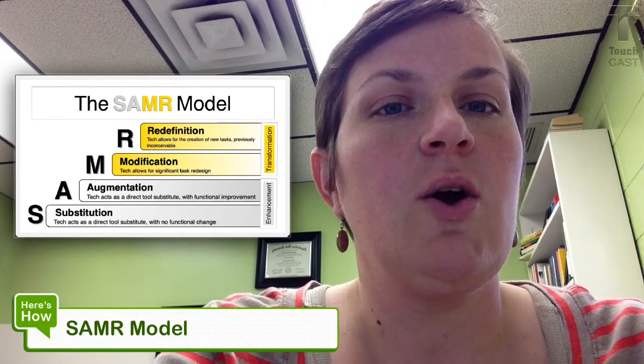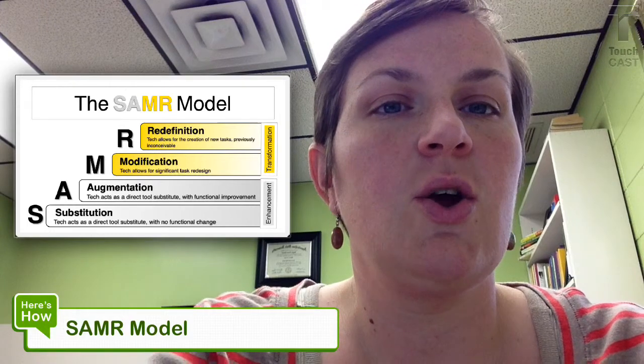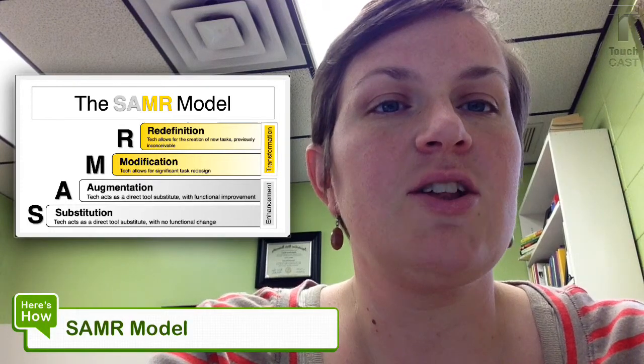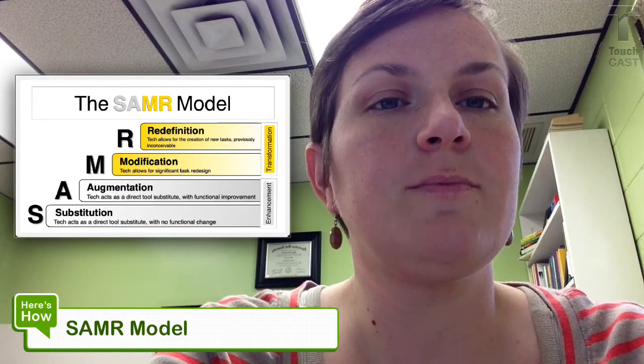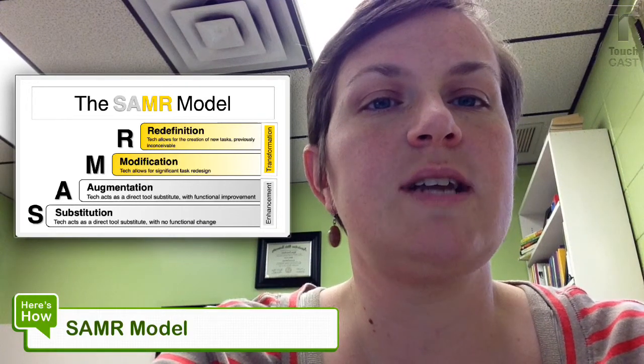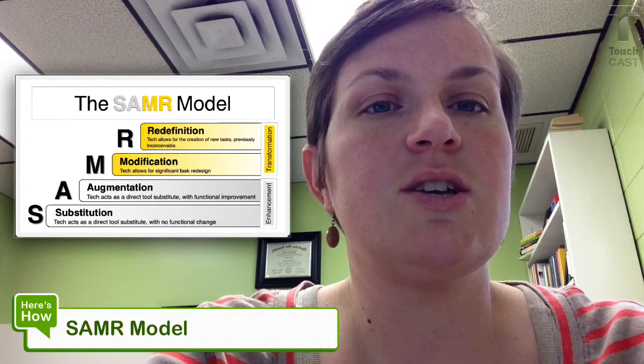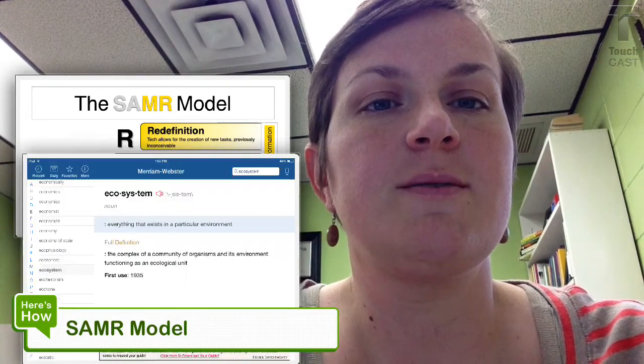The next level is where you really start to change the actual task. This is modification, which allows you to significantly change the task in some way through the use of technology. In the final stage, redefinition, the technology allows for the creation of new tasks that were not possible before. So I'm going to walk you through these 4 stages and briefly share with you opportunities for using mobile devices at each of these 4 stages to help you conceptualize what this might look like when you're working with students.